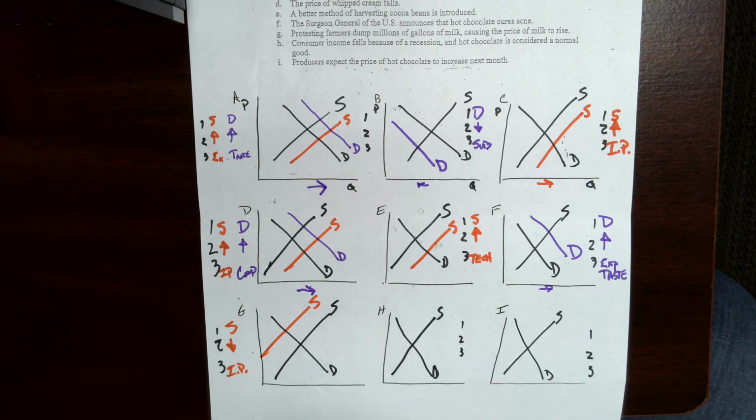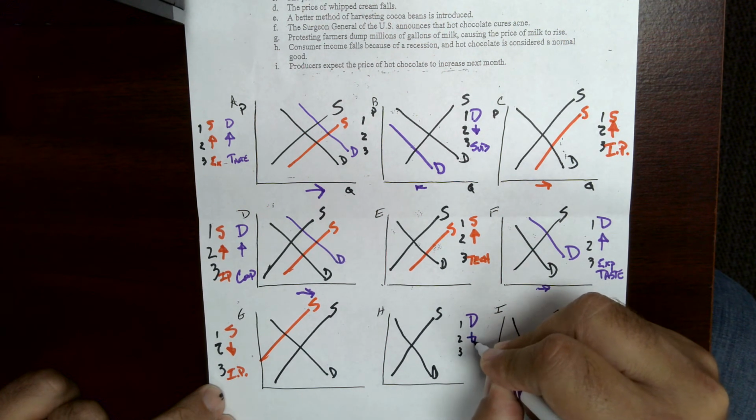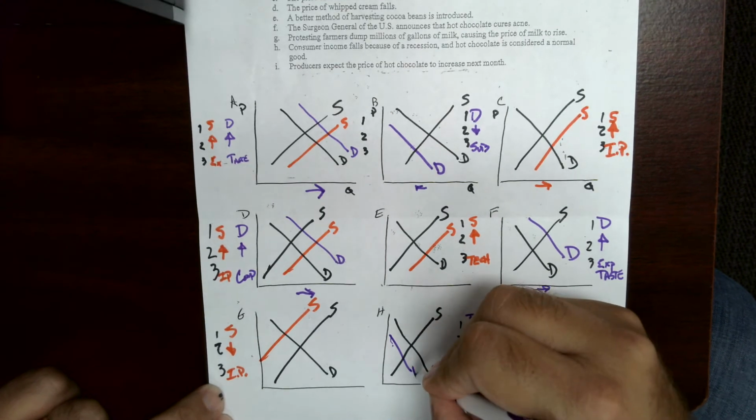H, consumer income falls because of recession. Therefore, you've got less money in your pocket, and you're going to buy less hot chocolate. So demand decreases, that's the income effect, and the curve shifts to the left.